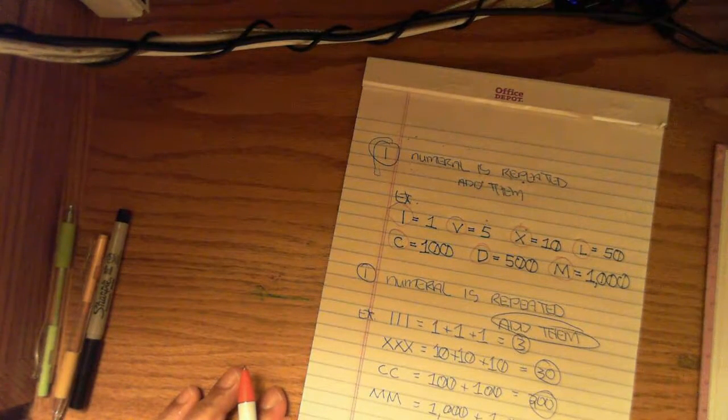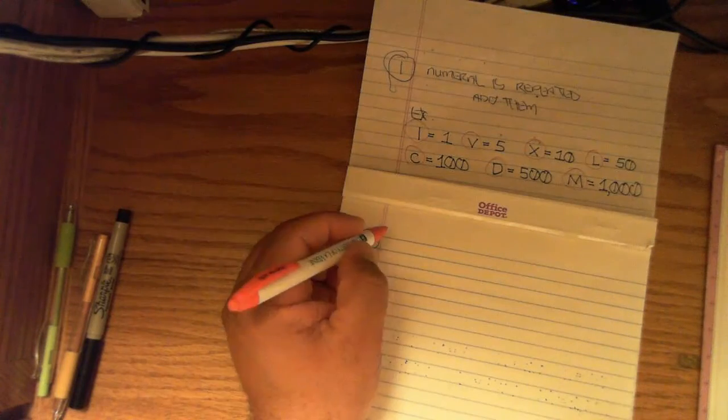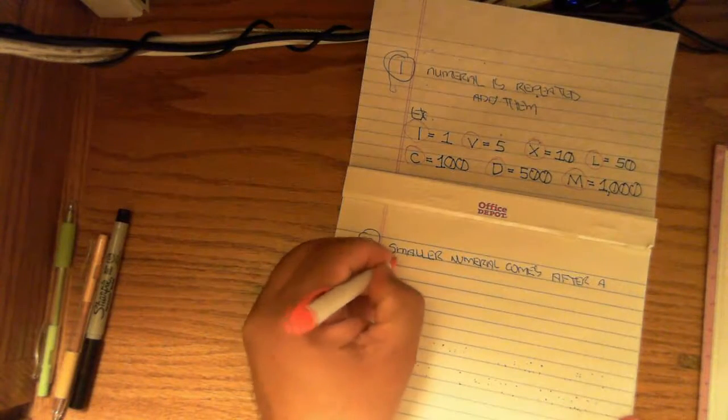Okay, so let's continue and find out what rule number 2 states. Okay, so continuing with rule number 2, we see that when a smaller numeral comes after a larger numeral, or a larger one, we add them.